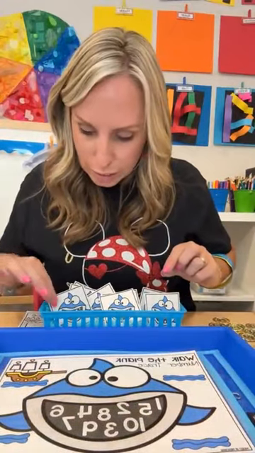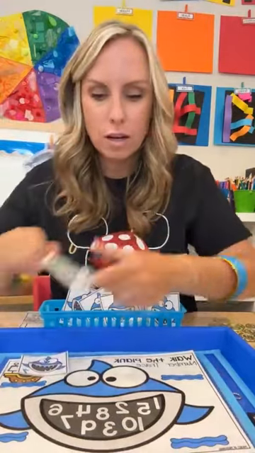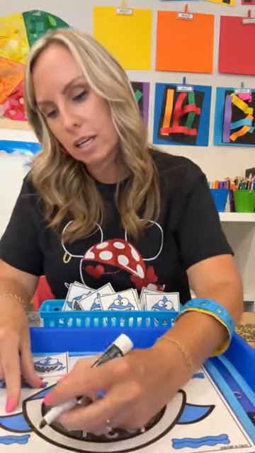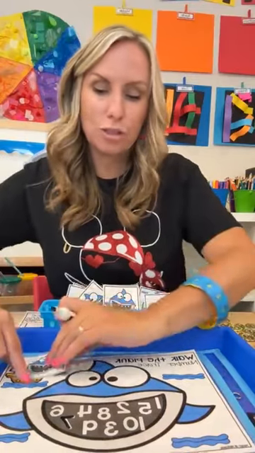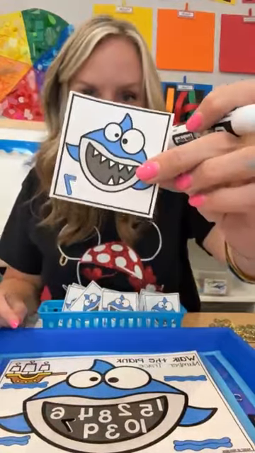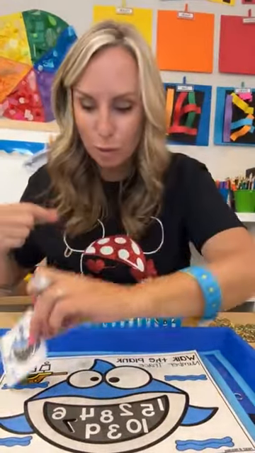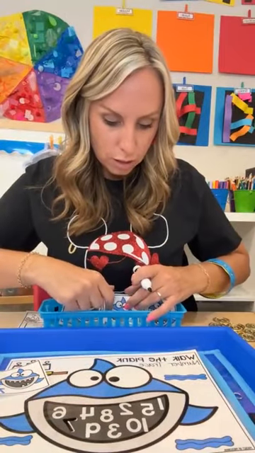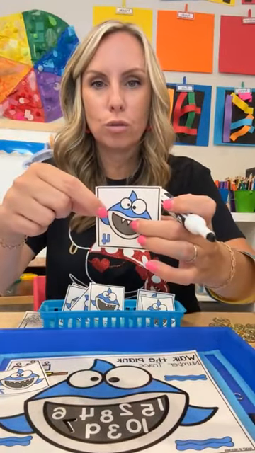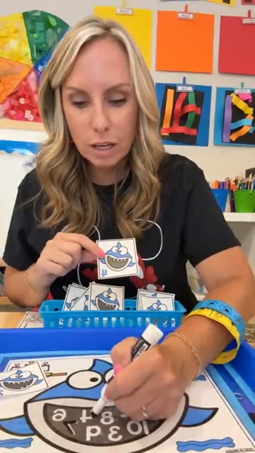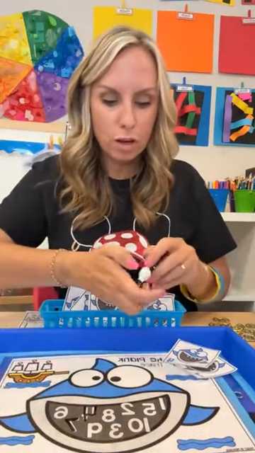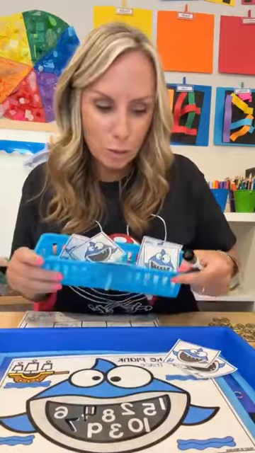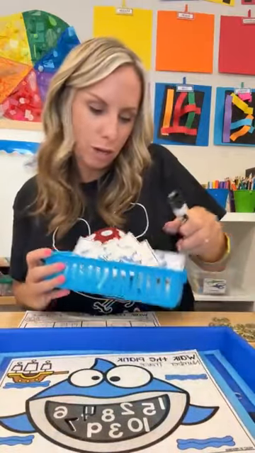So what they're going to do is pick a number, 7, and find it and write it. And do you see the little shark's teeth? They can count the shark's teeth if they don't know the number. So this one is 4, 1, 2, 3, 4. They can find it and they write it. Okay, super fun, super simple. Add in a little bit of sensory, super easy way to do it.